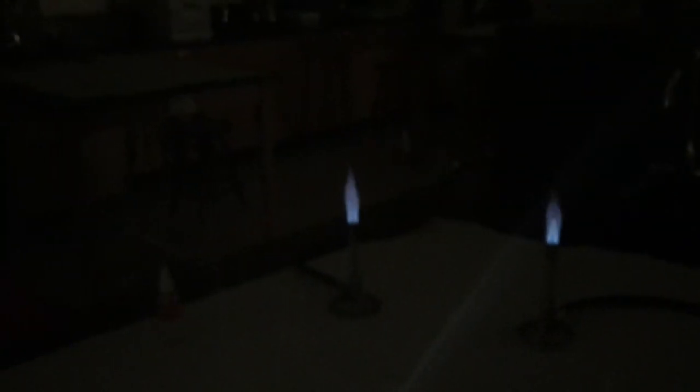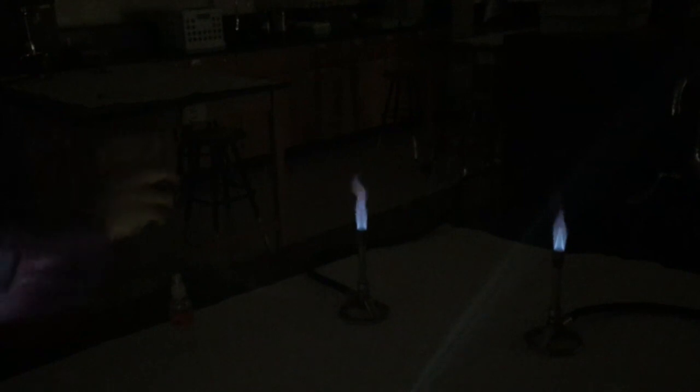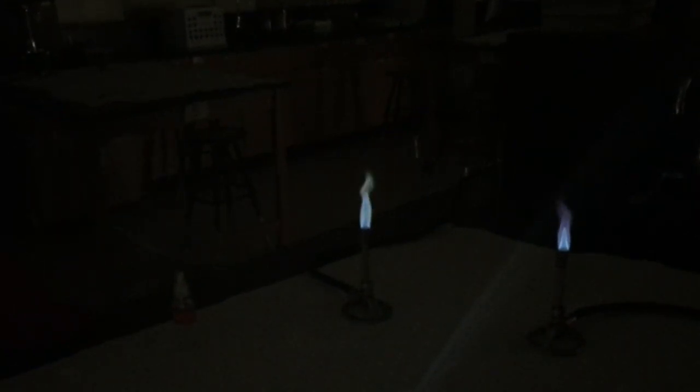I'm gonna wait till it goes back to the blue. Cool. Ooh. See, some of them are pretty easy to see the color change. Some of them, you may have to spray it twice if you don't get it. Okay, SrCl2.